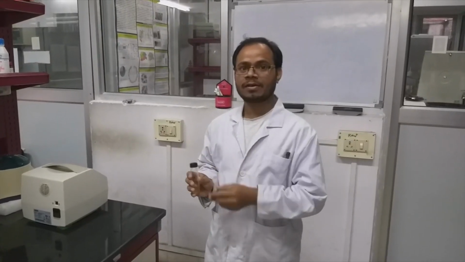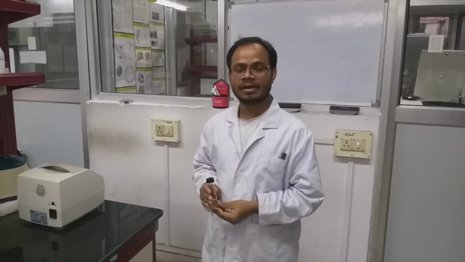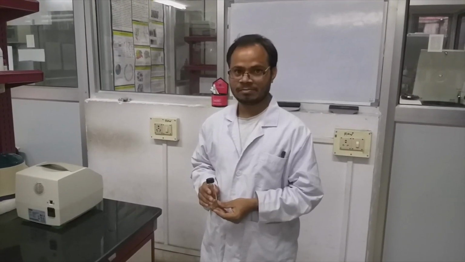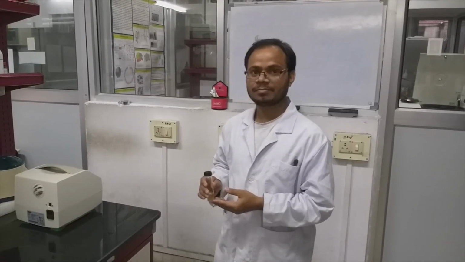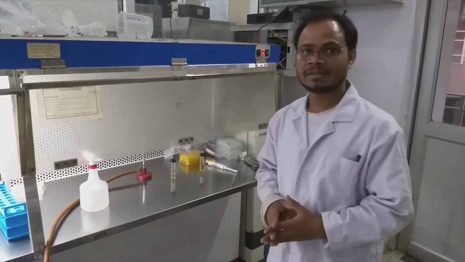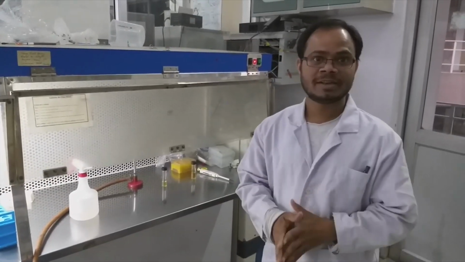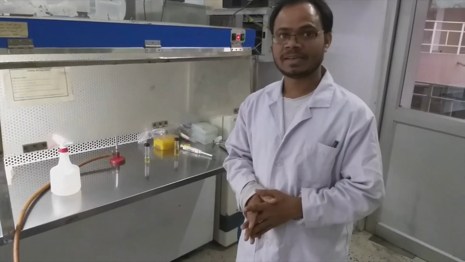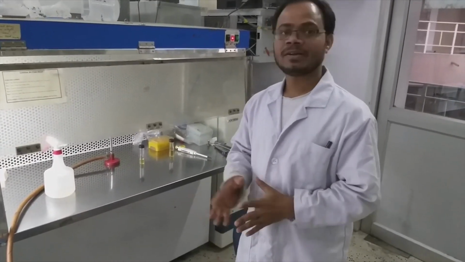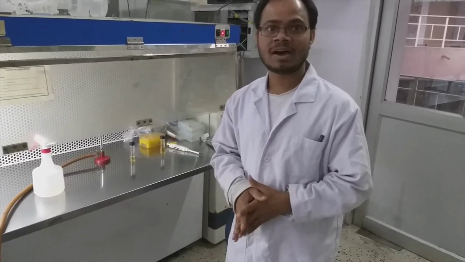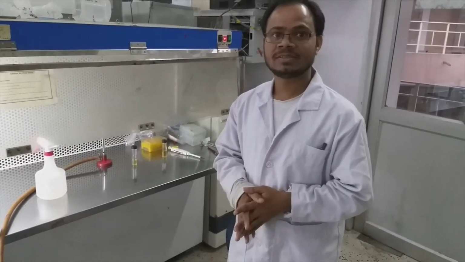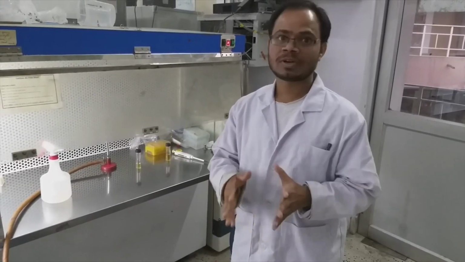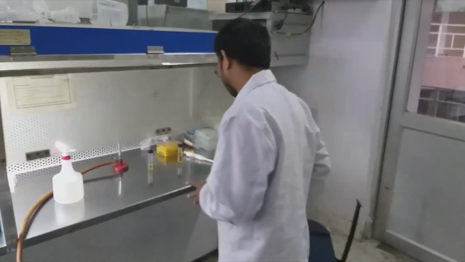I am going to inoculate it in a new vial for competent cell preparation. So now I am going to inoculate the culture. Then we will incubate in a shaking incubator to get an OD of 0.4. That is the log phase of bacteria where we can prepare the competent cells. That is the good stage to transform the plasmid.